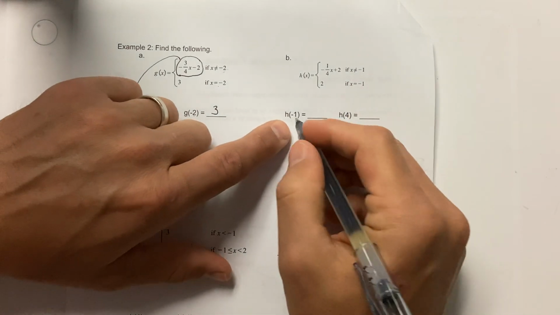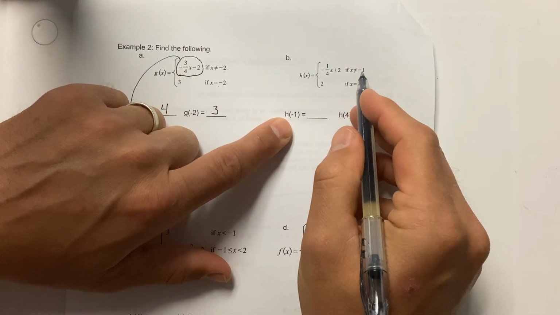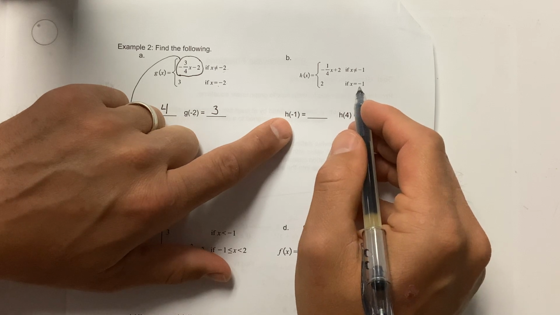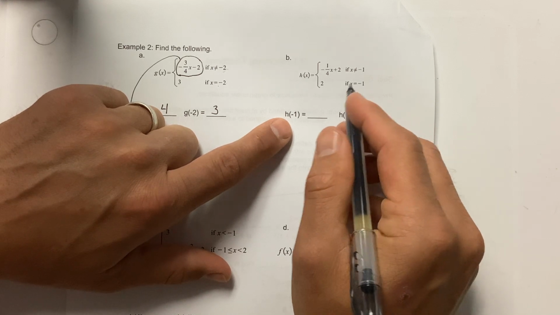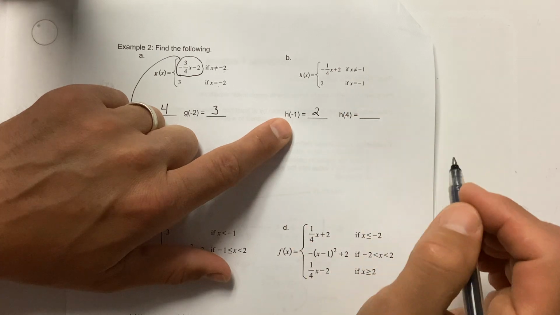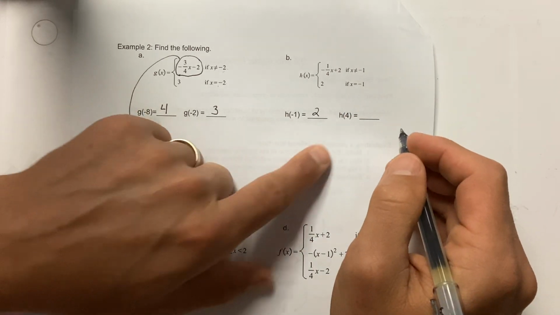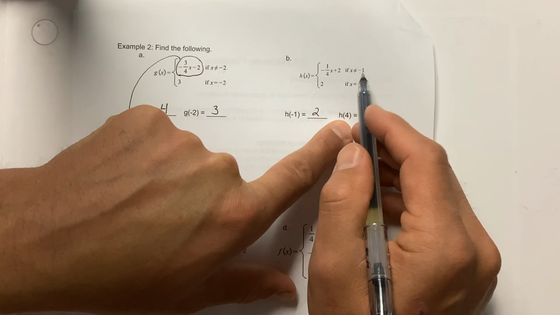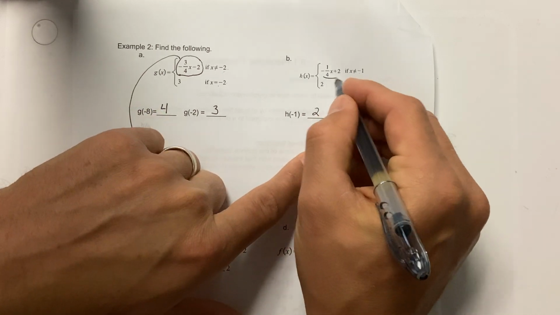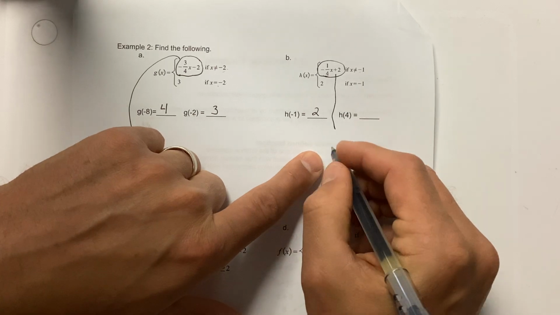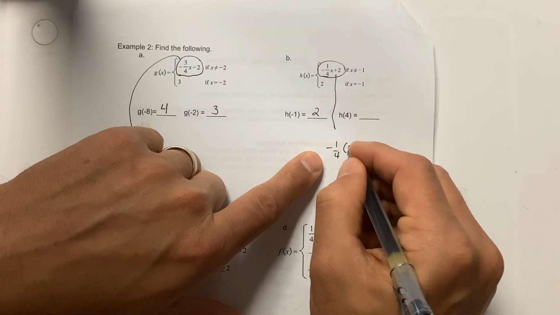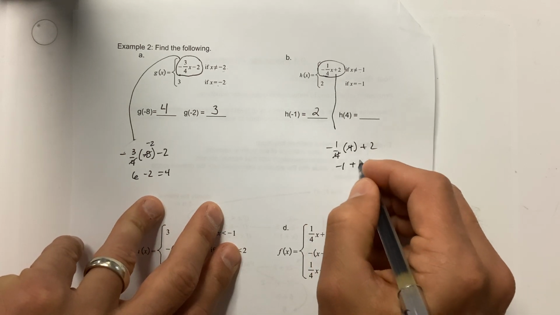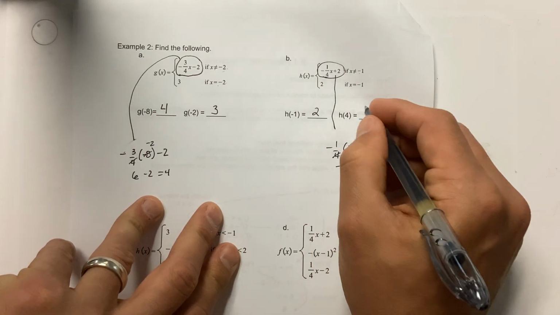All right, is -1 part of not -1 or part of actual -1? It looks like it's going to be part of actual -1, so the answer to the first one is 2. Is 4 part of -1 or not -1? I think it's part of not -1, so for this one we'll use this equation, -1/4 times 4 plus 2. Cancel the 4, -1 plus 2 is just 1.